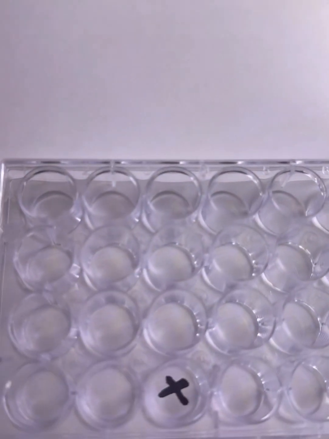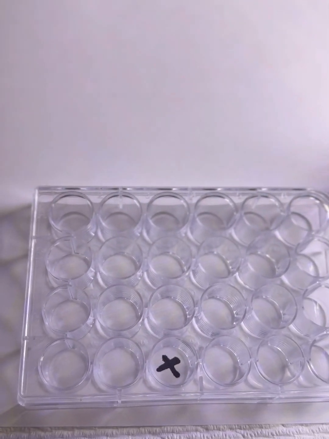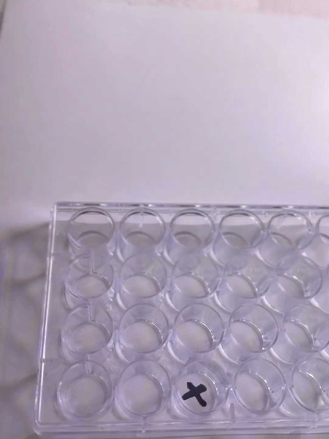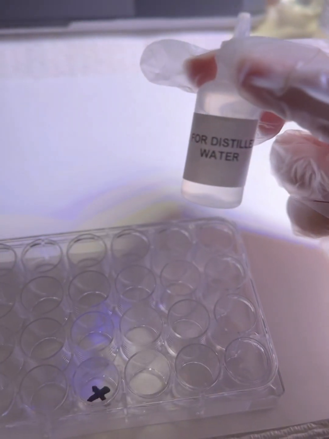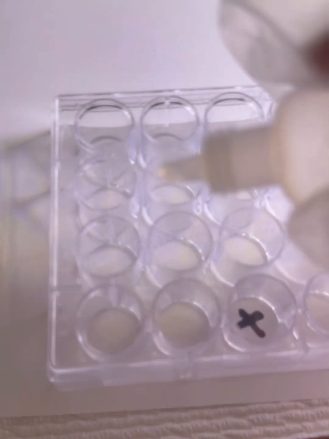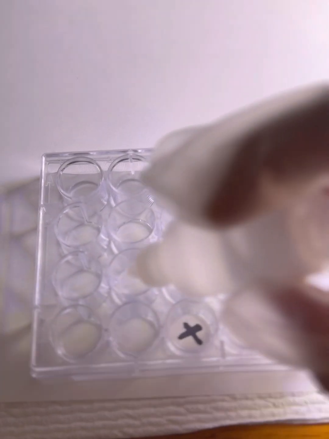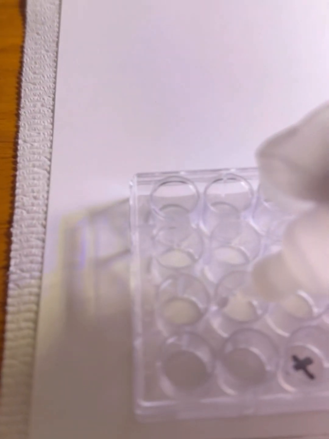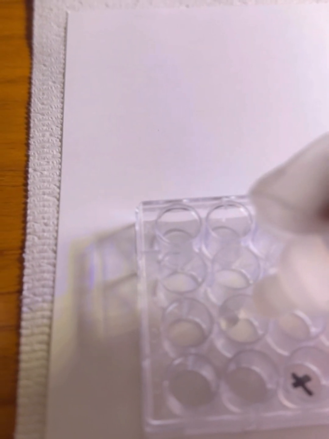So I drew a big black X on well D3, and the next step says to add 6 drops of distilled water into well C2 and D2. Okay, so this is C2. Add 6 drops. And D2.